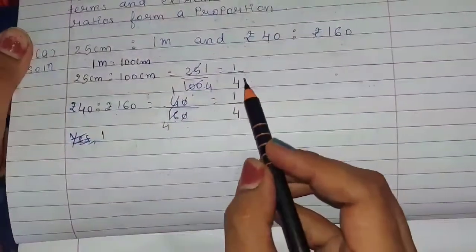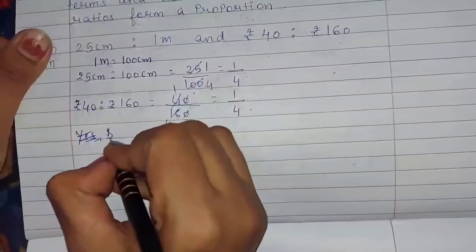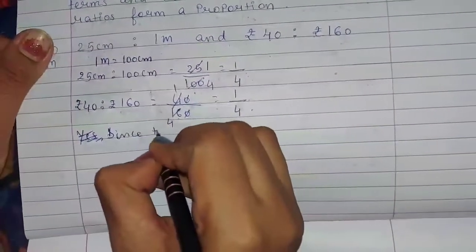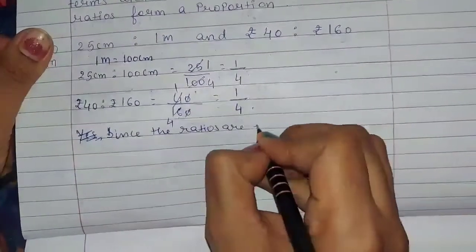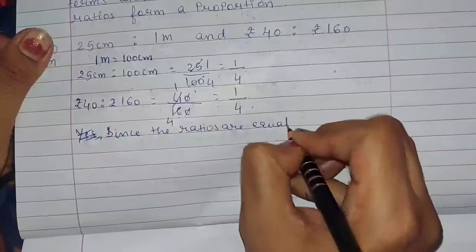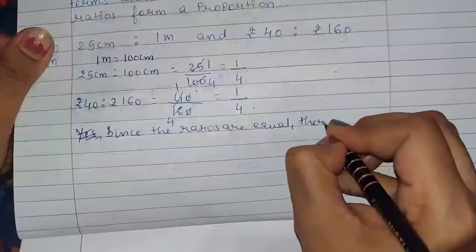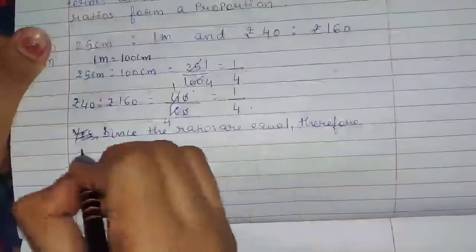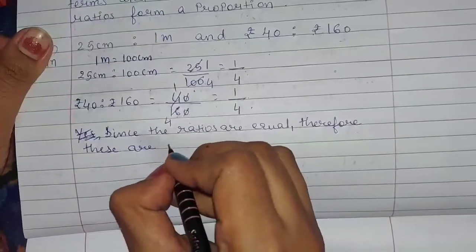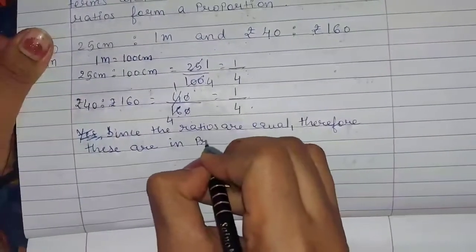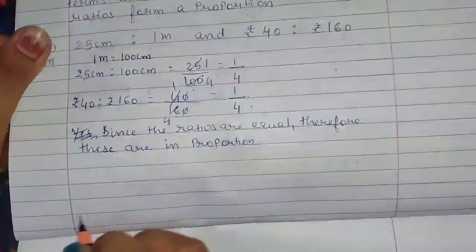Now students, you can observe these fractions are equal. So we will write, since the ratios are equal, these are in proportion. Since these ratios are equal, therefore, these are in proportion.